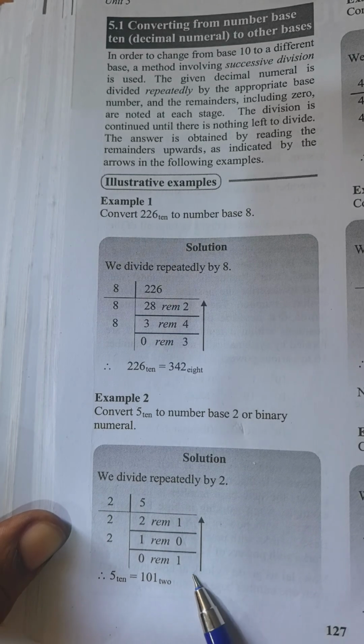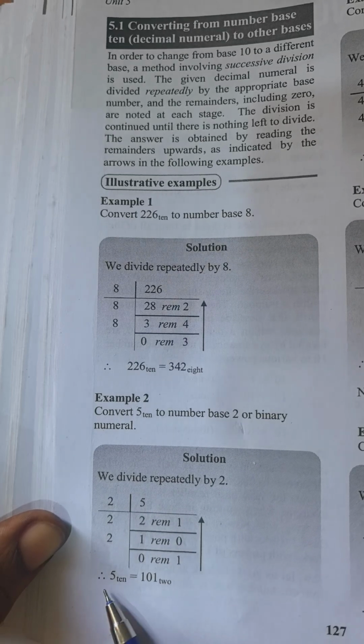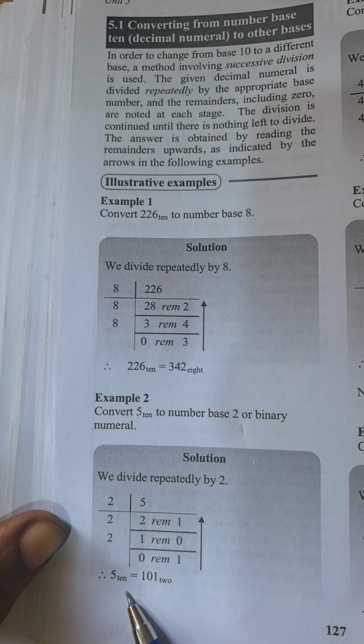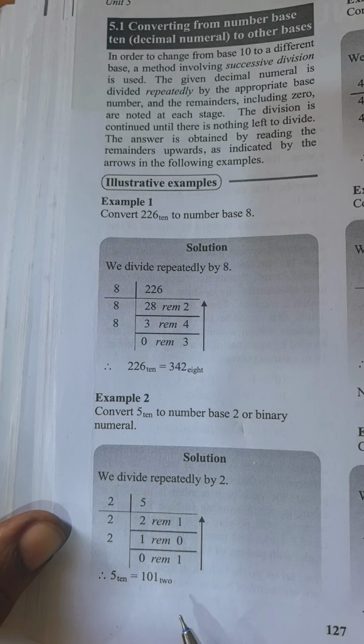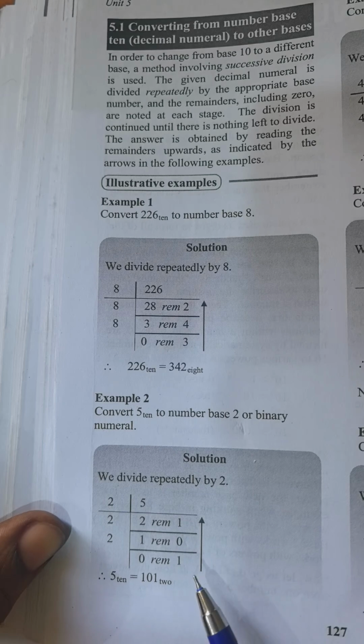Always take note that it is written upwards. So 1, 0, 1. Now, finally, therefore, 5 base 10 is equal to 101. This is it. Now, this looks cooler. In this particular textbook, even following the textbook squared method, it is simpler.